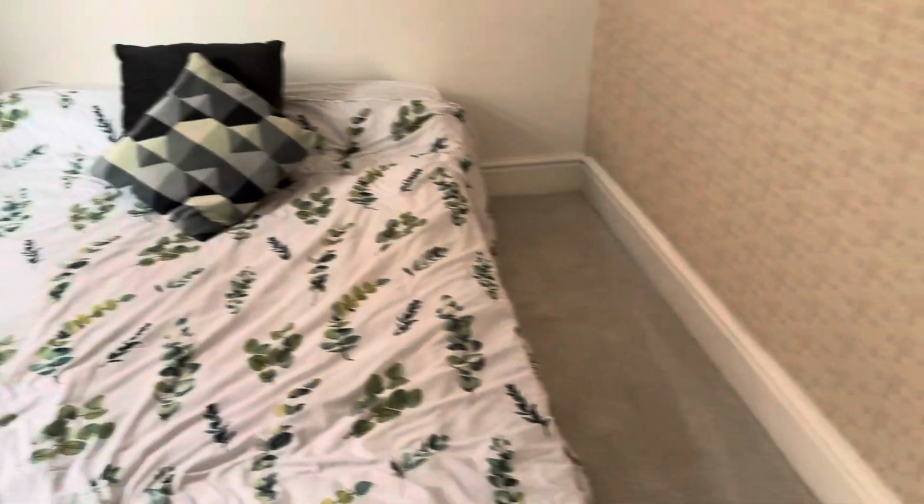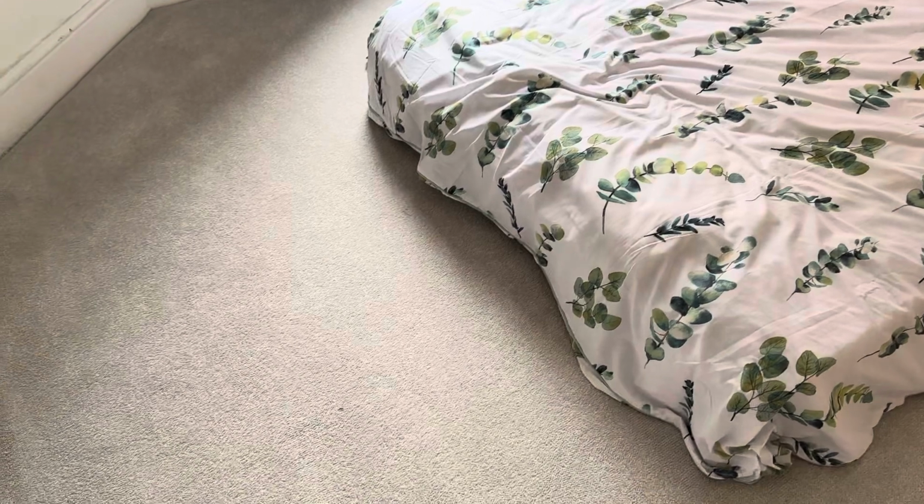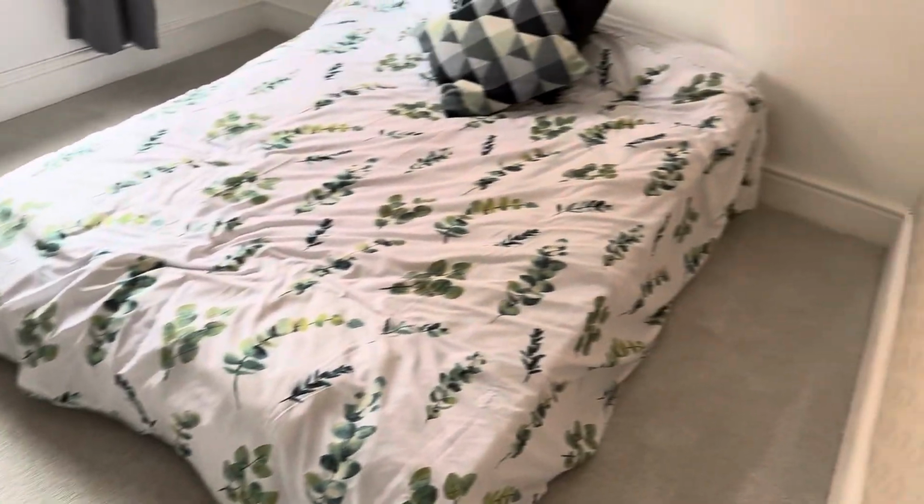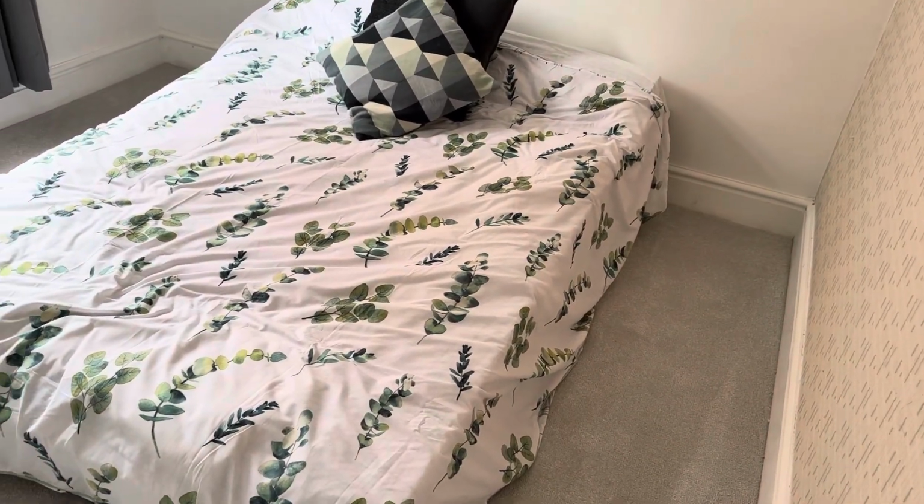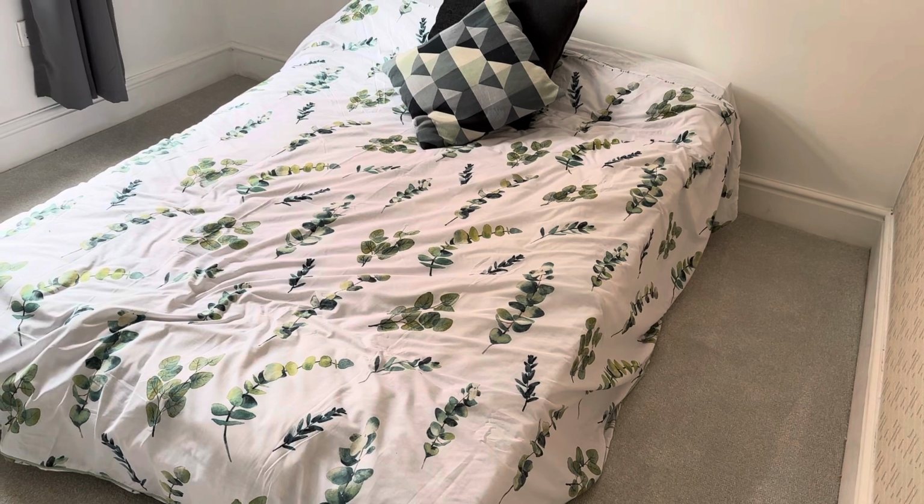I'll close this door. When you open the door into a room, you can see bags of space at the bottom of the bed straight away and bags of space at the side of the bed. And it does make the room look bigger, a load bigger.